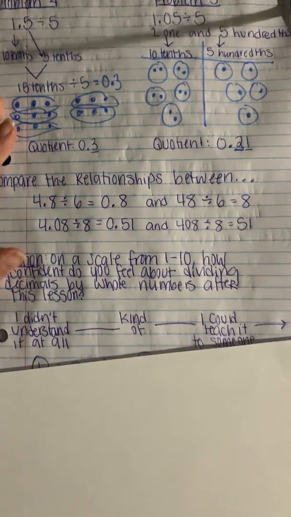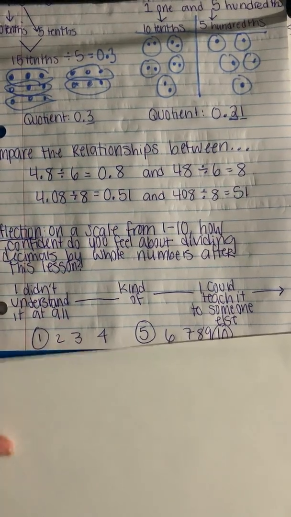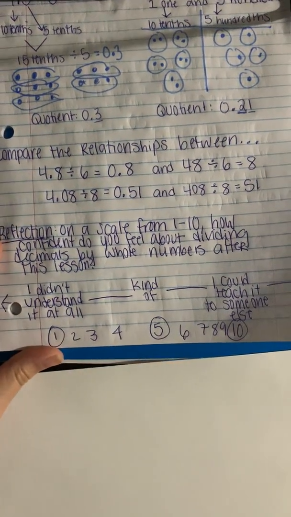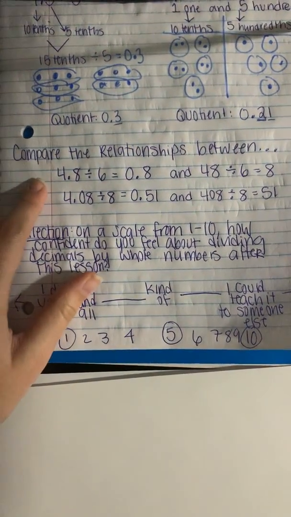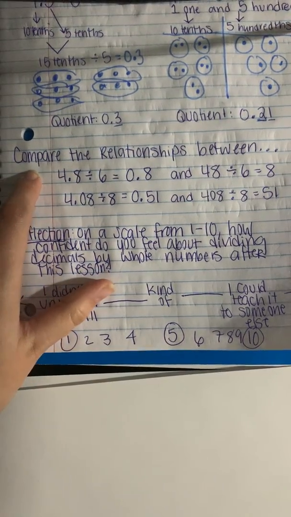For the next part, you and your team will actually pause and discuss. Let me fix the camera here. You'll pause and discuss, and then when everyone's done pausing and discussing, you'll do this little reflection at the bottom. So for right now, you are going to pause and discuss this question.